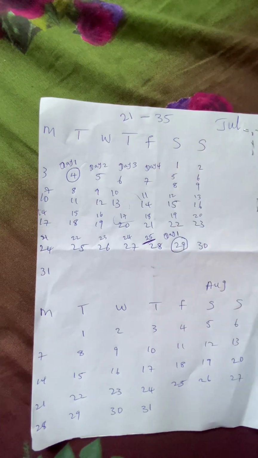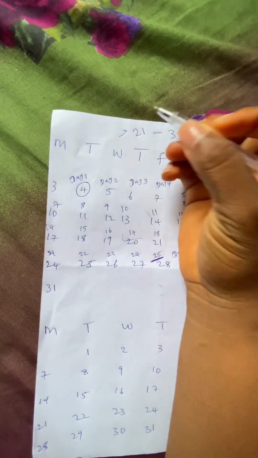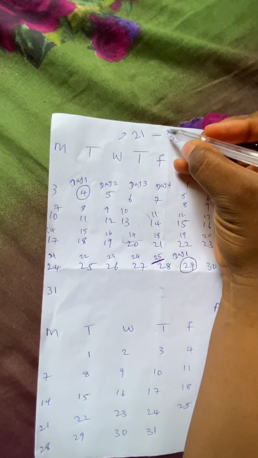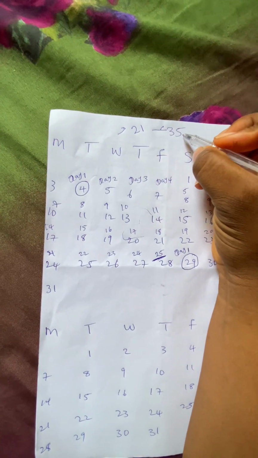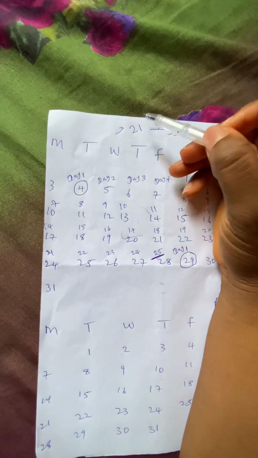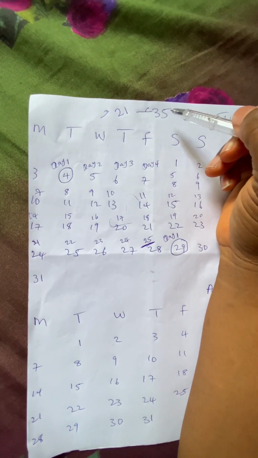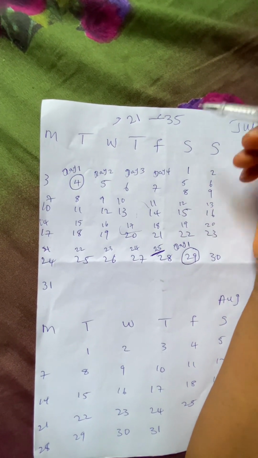But if your cycle is lesser than a 21-day cycle, it is abnormal. Or if it is greater than a 35-day cycle, it is still abnormal. But if it is a 21-day cycle or 25 days or a 35-day cycle, it is very, very normal, right? So that is how to know your cycle.